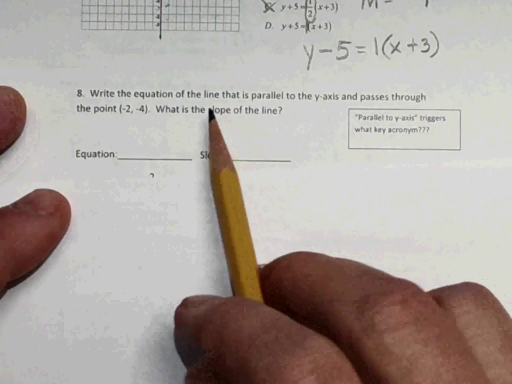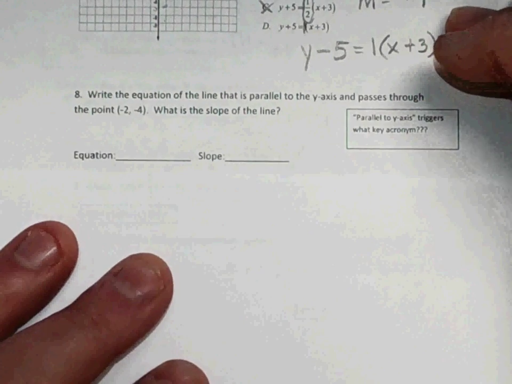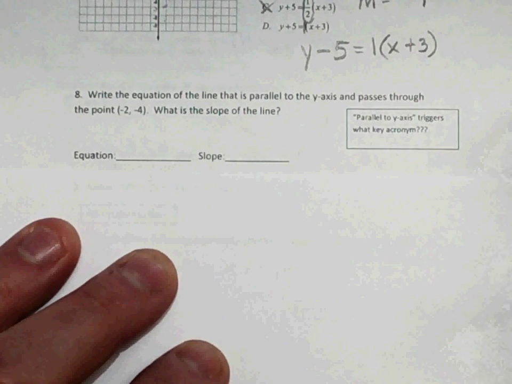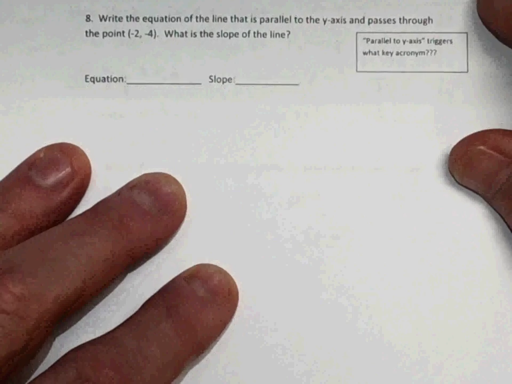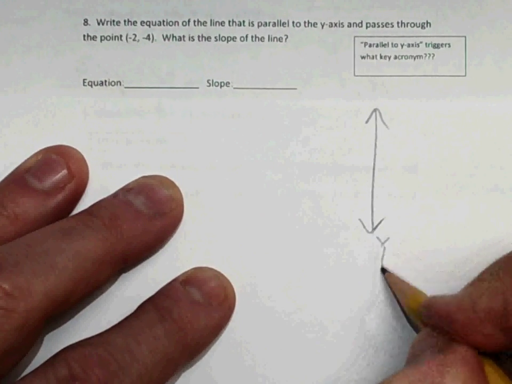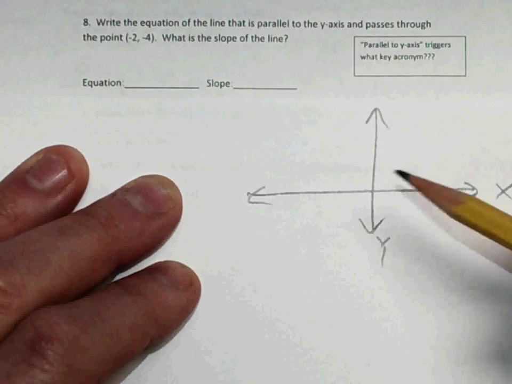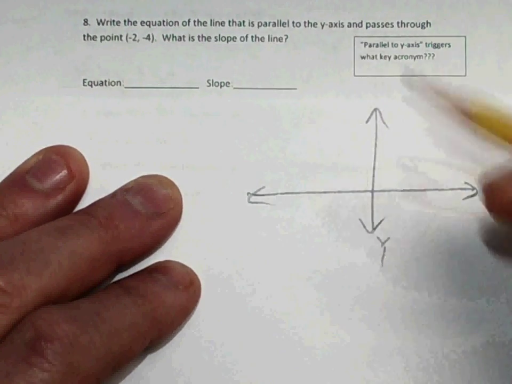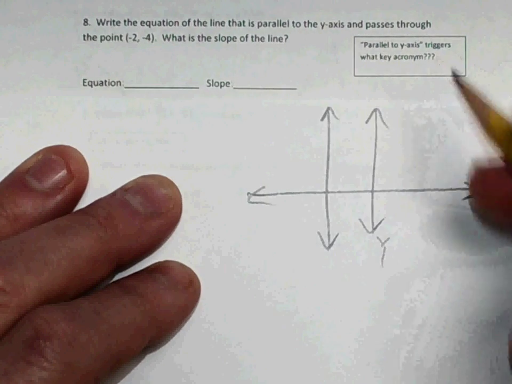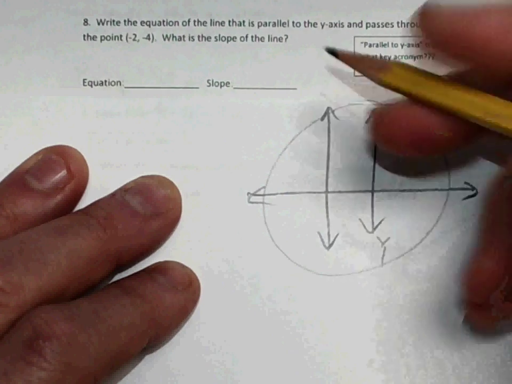Alright, we're at the equation of a line that's parallel to the y-axis. Okay, so let's get a picture of this. If we're going to be parallel to the y-axis, parallel means that it's going to look something like this, and my line is going to be something like that. See these two right here? They're parallel. So it's going to be Hoy or Vux.